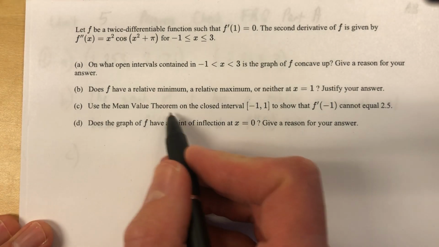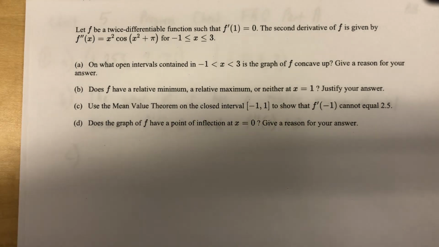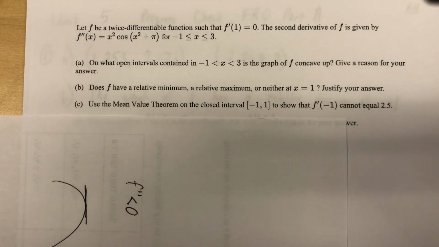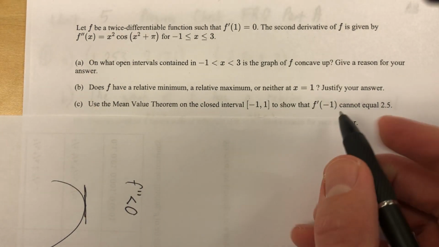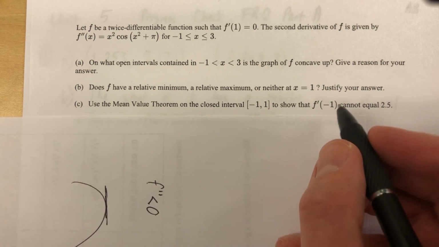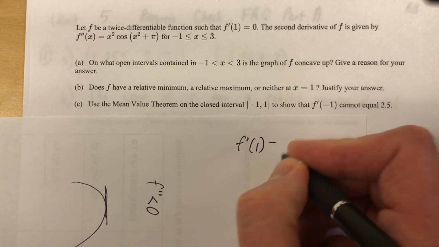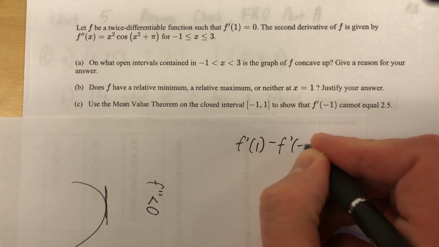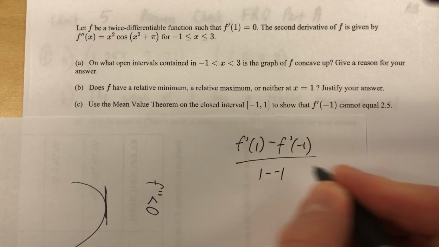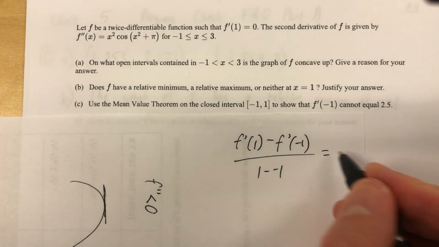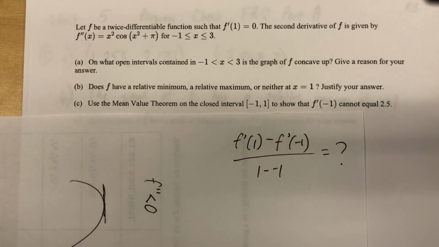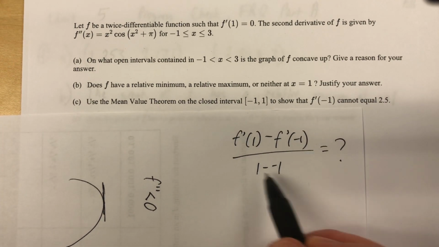We're going to use the mean value theorem. I'm going to doodle some thoughts before I get really formal with it. I'm going to use the mean value theorem and make the assumption that this is true, which means in a minute I'm going to go f prime of 1 minus f prime of -1 over 1 minus -1. I'm going to get some number, and I don't know what it is, but that would be my slope for the derivative on that interval.